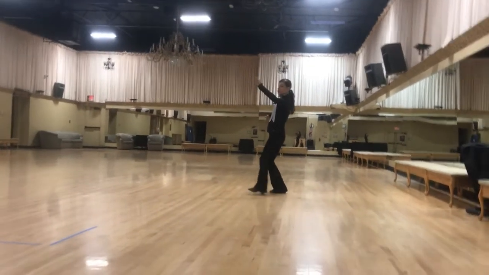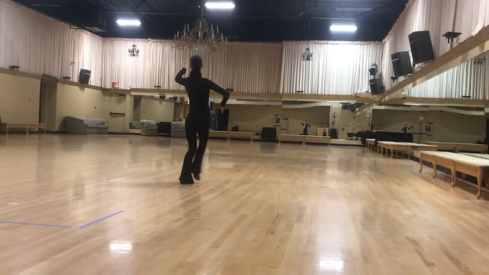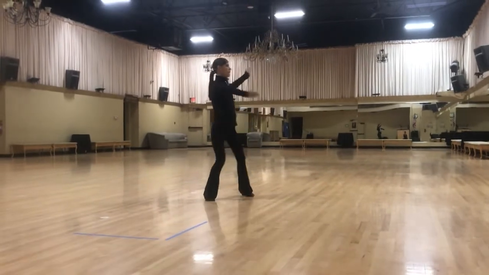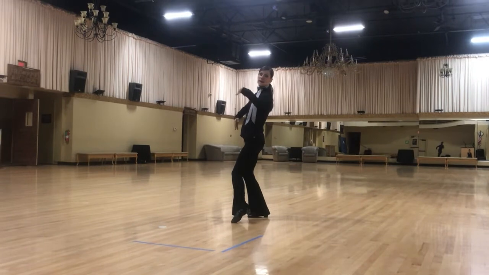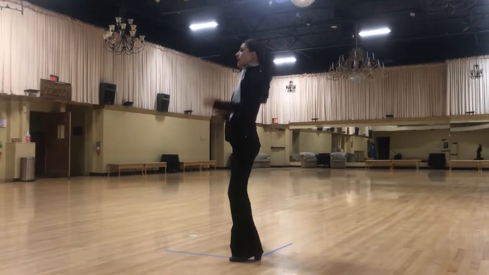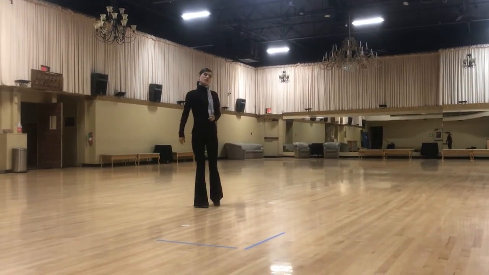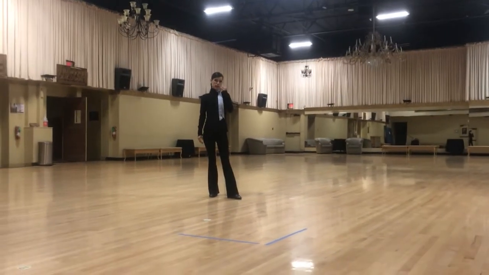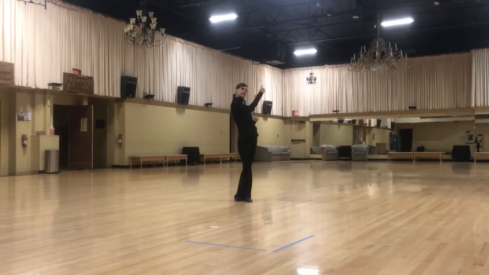So 2, 3, 4, 5, 6, 7, and 8, 1, and 3. And let's do a closed promenade ending. 6, 7, 8, 1. Okay. You can finish really with anything in promenade at that point, but we'll just do a closed promenade today because that's easiest. Okay, let me show line of dance this way, leads, okay?